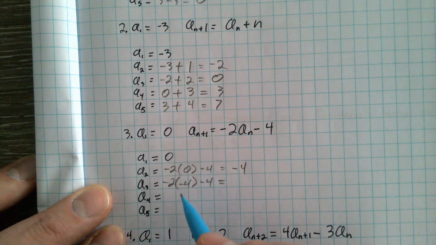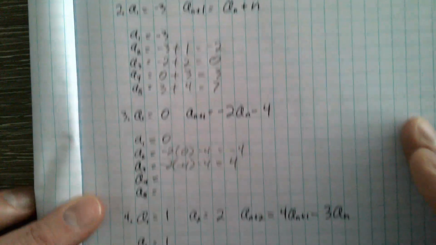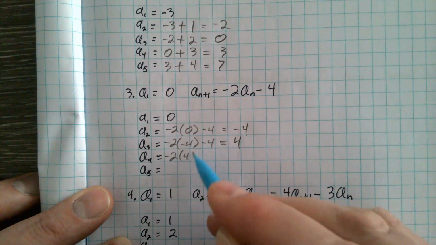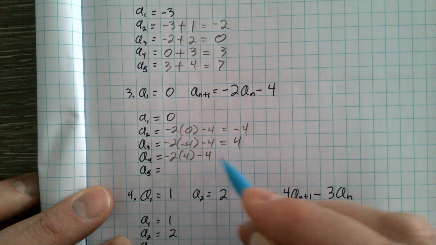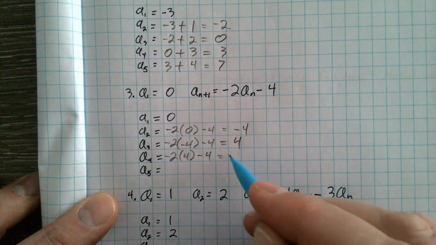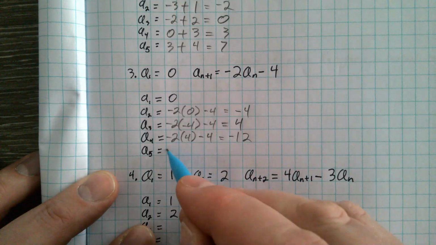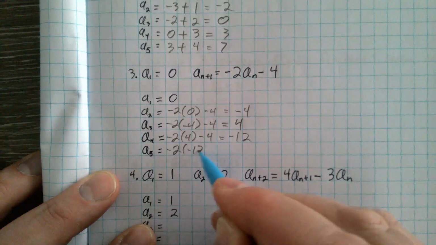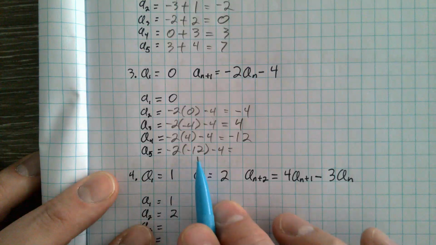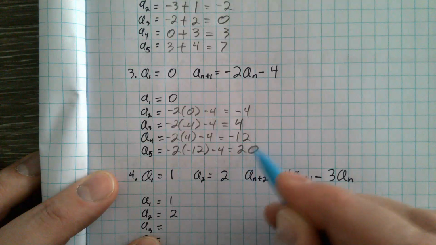Negative 2 times negative 4 is positive 8, minus 4 is 4. Negative 2 times 4 minus 4. Negative 2 times 4 is negative 8, minus 4 is negative 12. Negative 2 times negative 12, and then minus 4. Negative 2 times negative 12 is 24, minus 4 is 20.